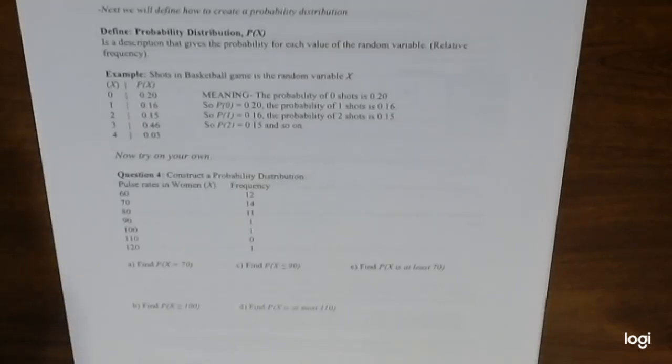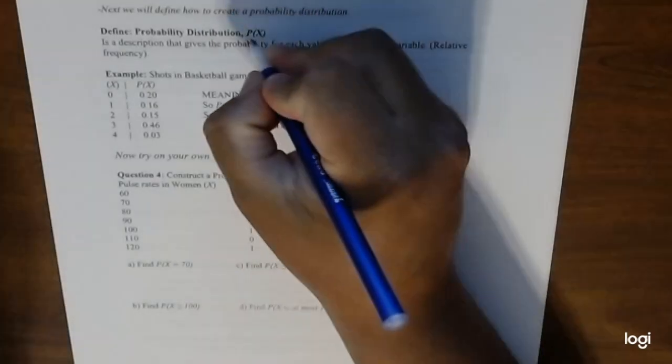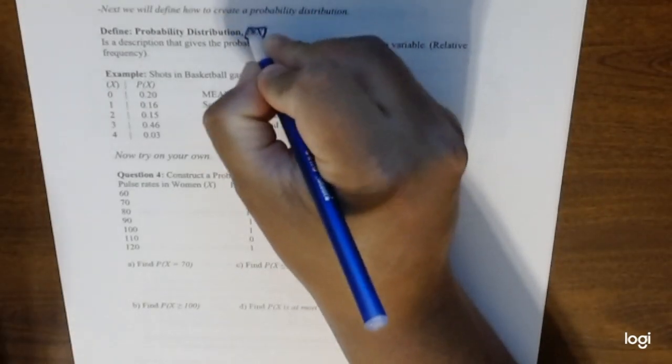Right, so this is part 3. So now we're actually going to create a probability distribution. Okay, so first thing we want to define is a probability distribution P of x. So again, this is a probability, but we're going to define it a little bit differently here.